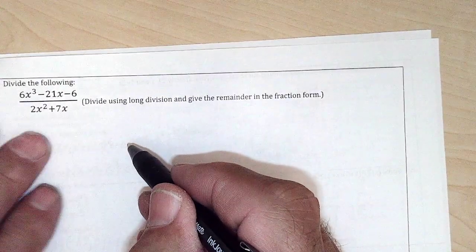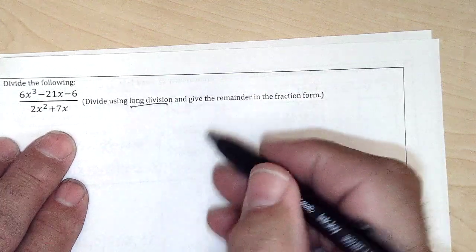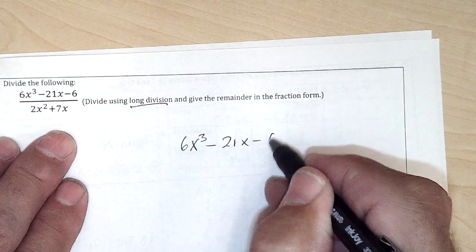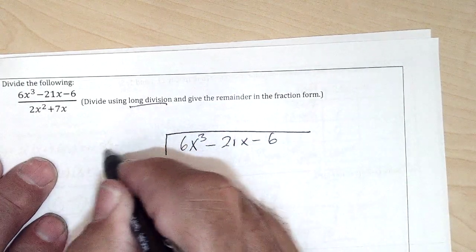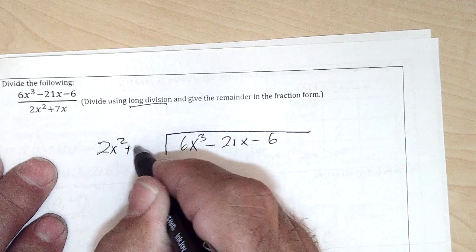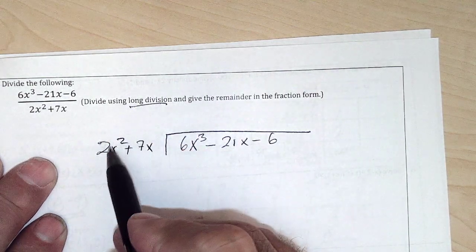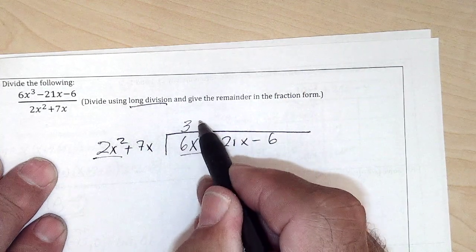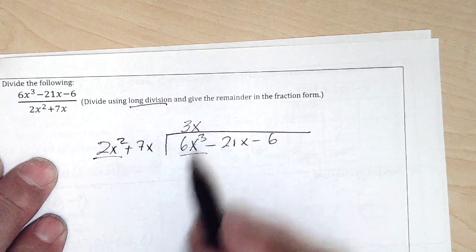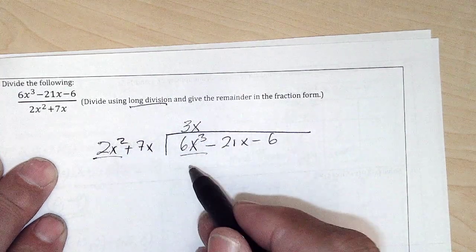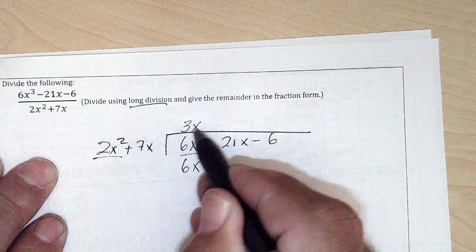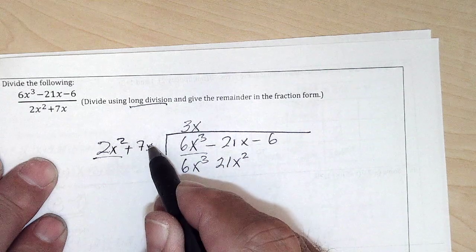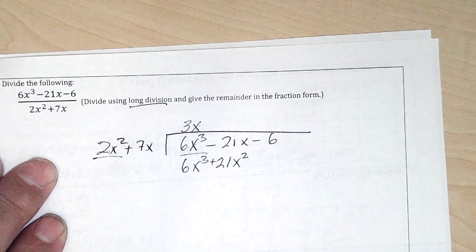So we got to take, using long division, 6x to the third minus 21x minus 6 divided by 2x squared plus 7x. So what do I multiply this by to get this? I think 3x times 2x squared makes 6x to the third. So I multiply those and I get 6x to the third. Multiply these, I get 21x squared. X times x is x squared.